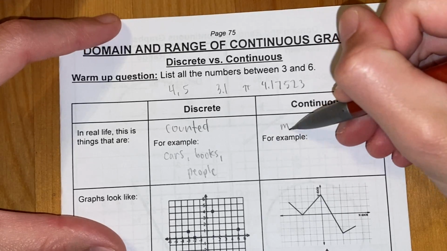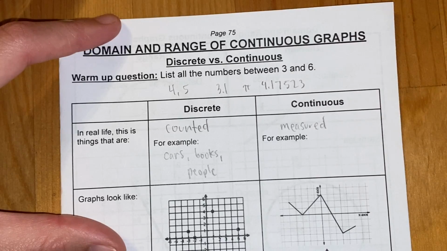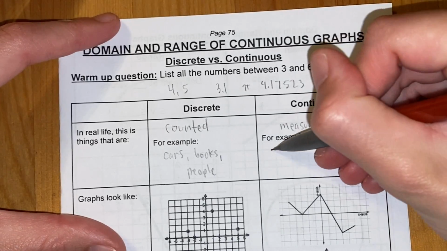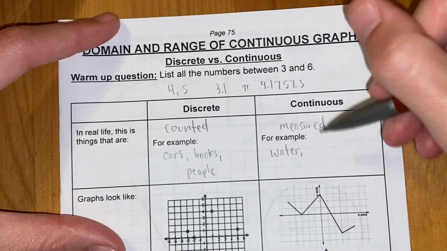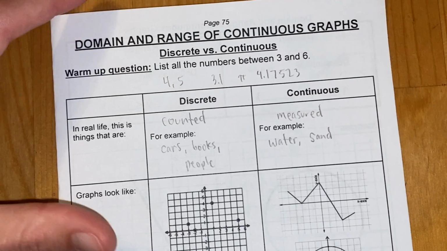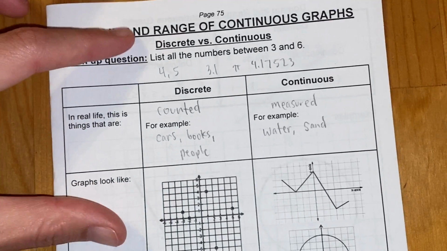and this is for stuff that's measured. So for example, if I said, well, like how much water do you have? You wouldn't count water, right? You don't count water, you would measure it. You'd say, oh, I have a gallon, right? Or if I asked about sand, right? You wouldn't count, oh, I have 5 billion grains of sand. You would just measure how much sand you have. So there's certain things that are measured.